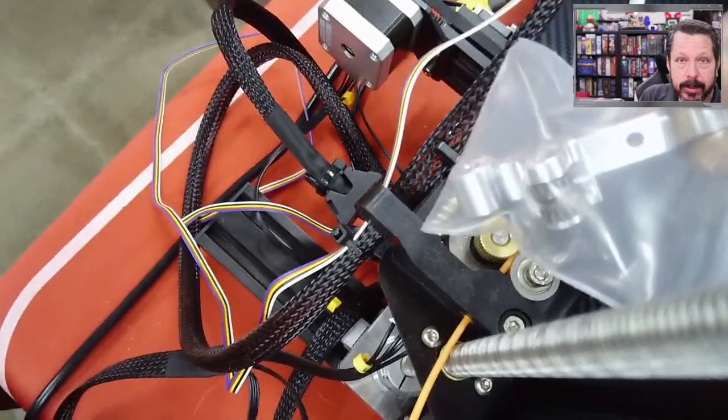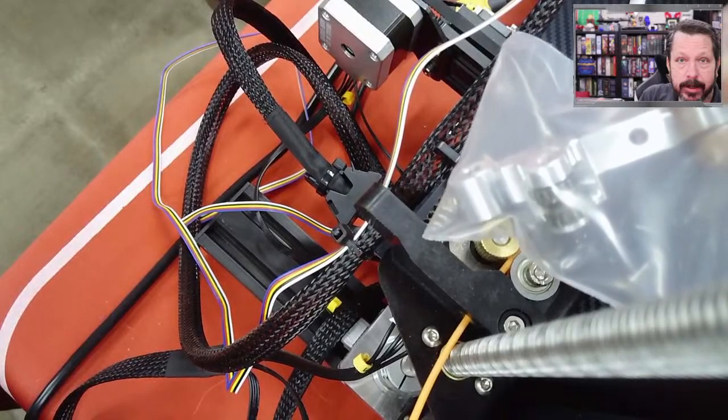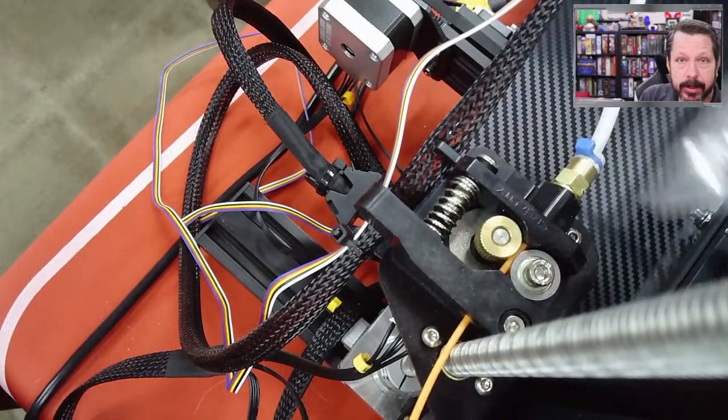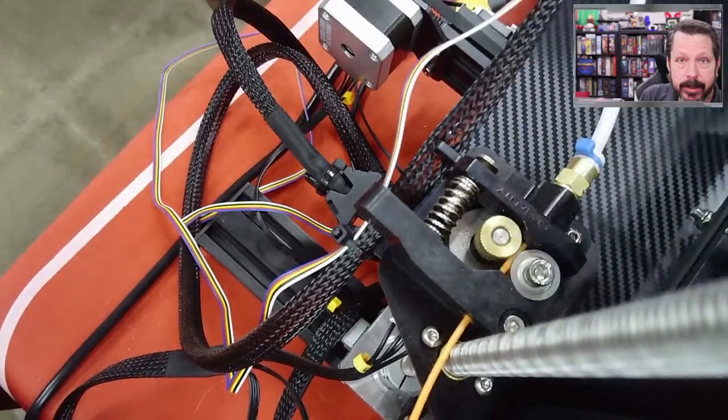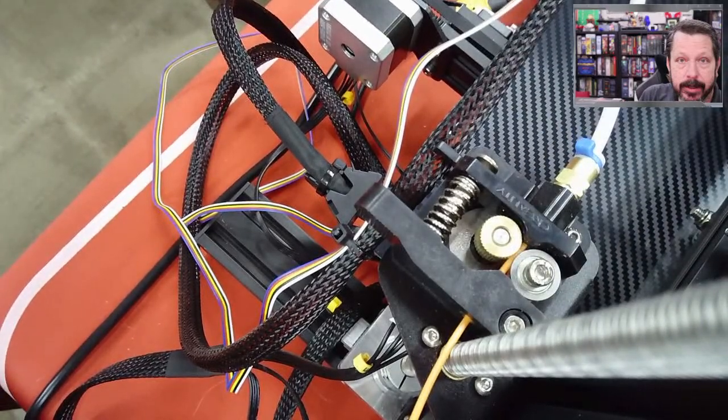See how there's little gear teeth even on this one. This is the one that's on the lever arm here, and it has gear teeth that match the one that's on the stepper, and they both drive together. And so you just get a more consistent feed that way. Probably not that noticeable, but we're going to do it anyway.